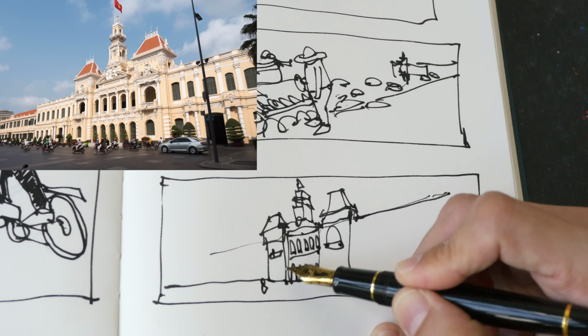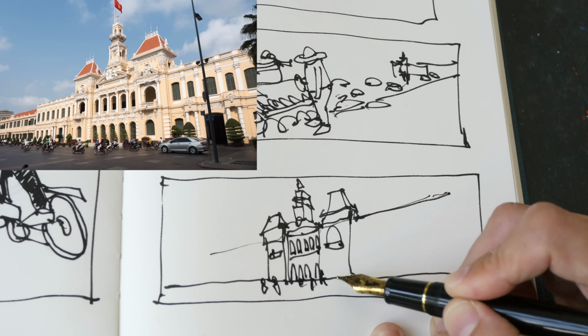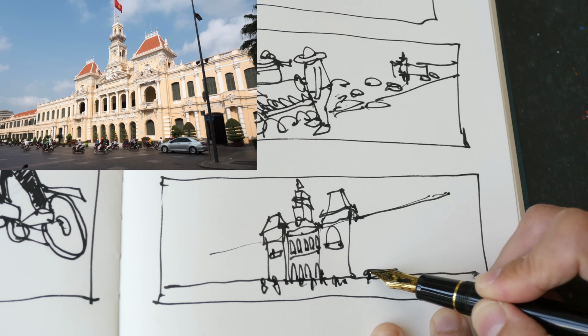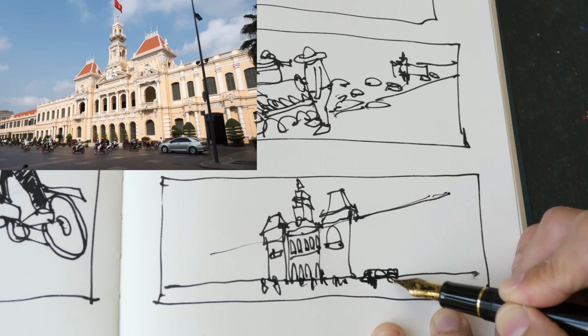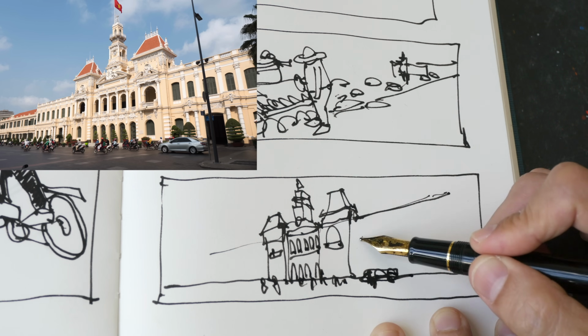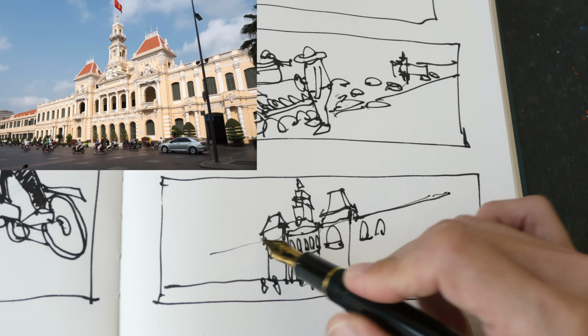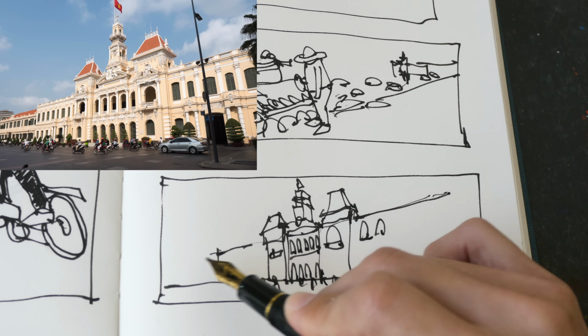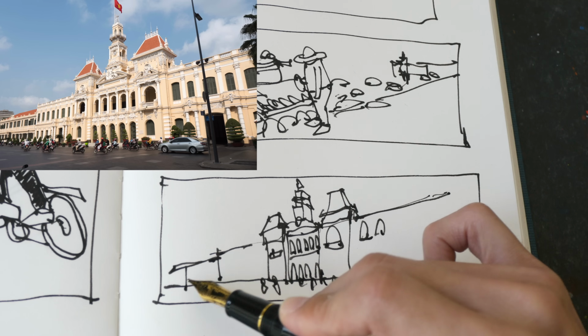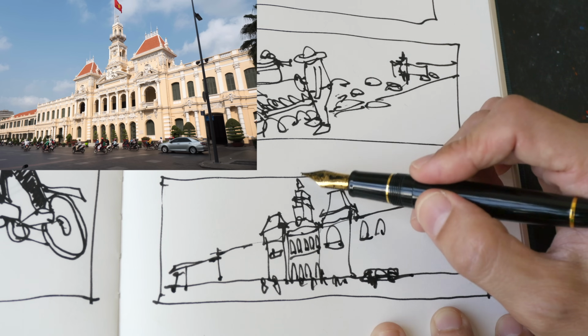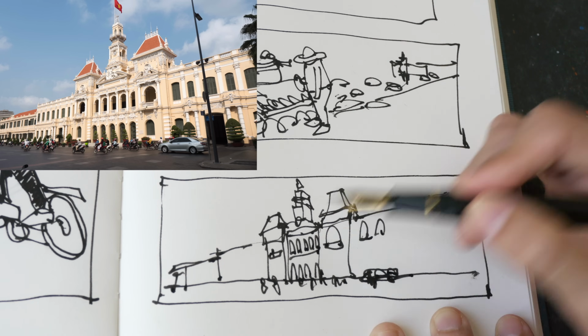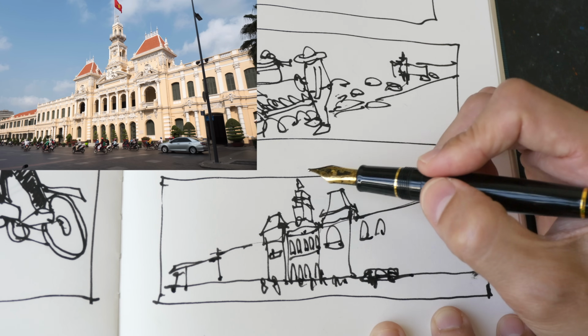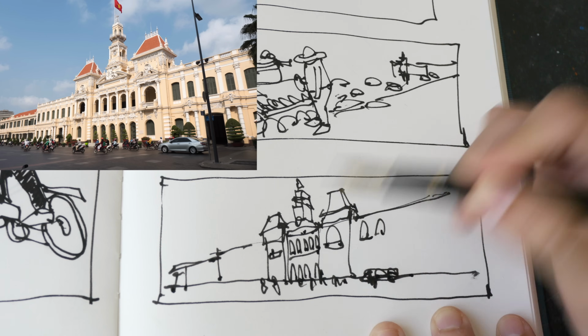So now I can fit all the motorbike riders on the road, even the car. Oops, my car is not drawn very well. But this is pretty much it. So in this case here, I drew the most important element first, the thing that I want onto the page first, by finding the midpoint and finding the top and finding the bottom.